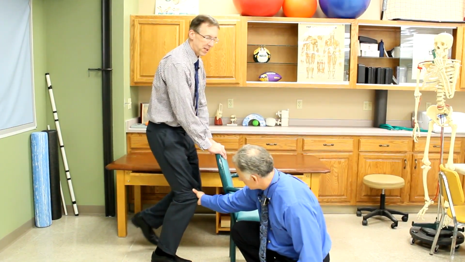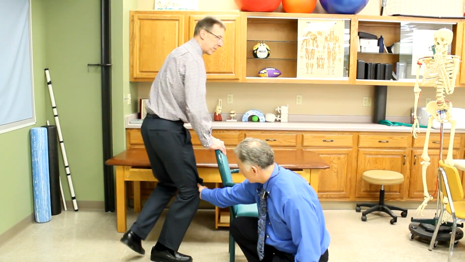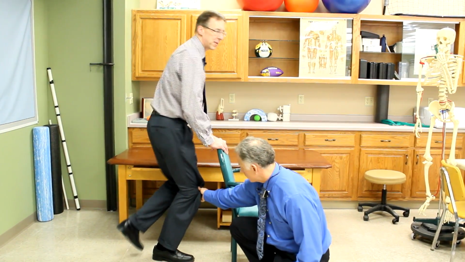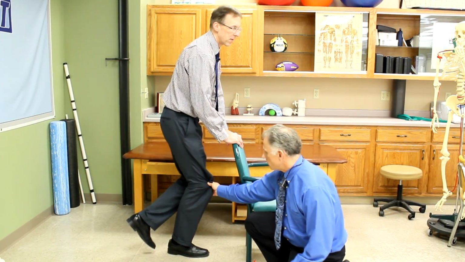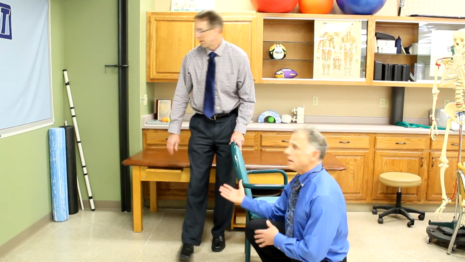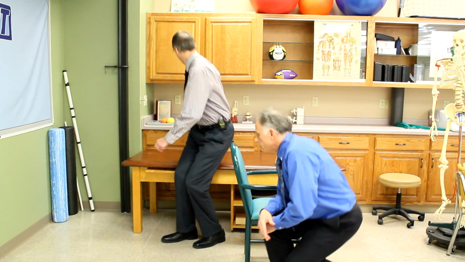So here I'm just twisting on it. And the idea is when I twist this way, it might be the medial meniscus, and when I twist this way, it might be the lateral meniscus. For the average person, you don't really need to know whether it's medial or lateral. It's just that you're going to have pain with it.